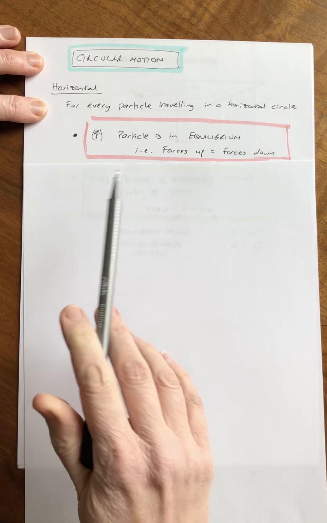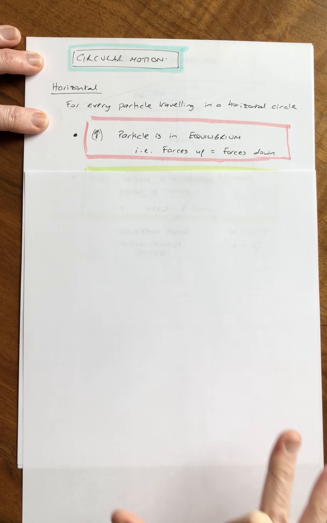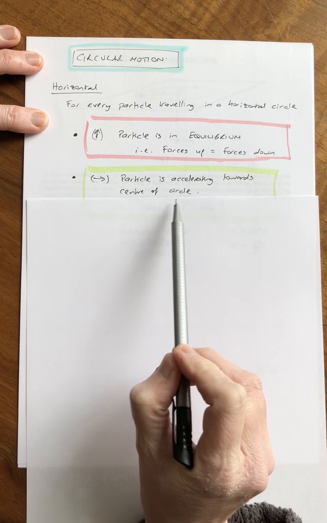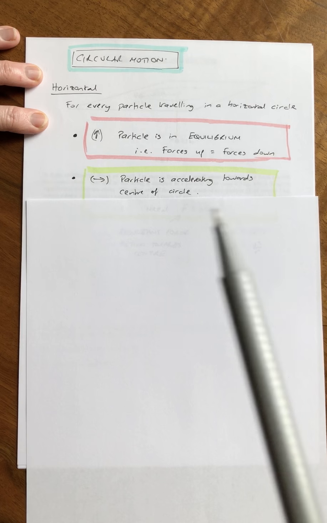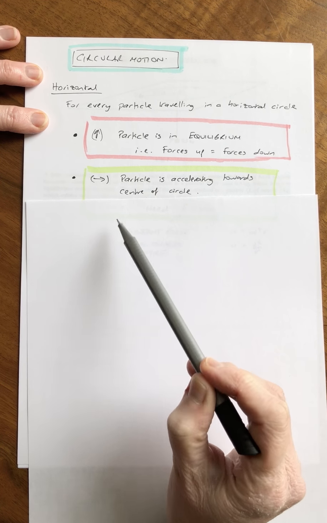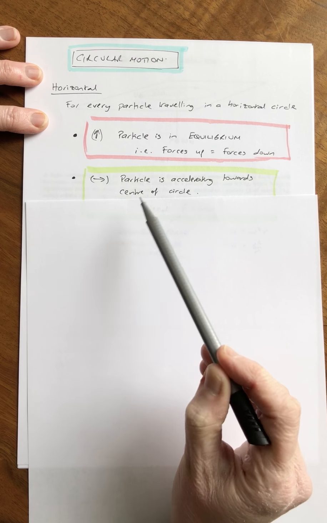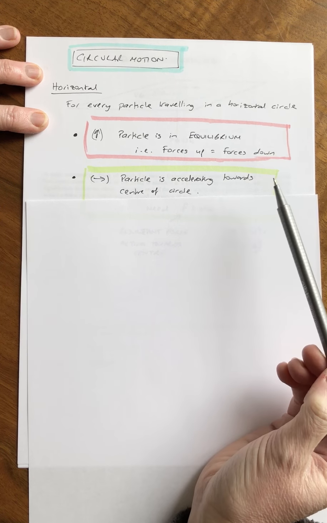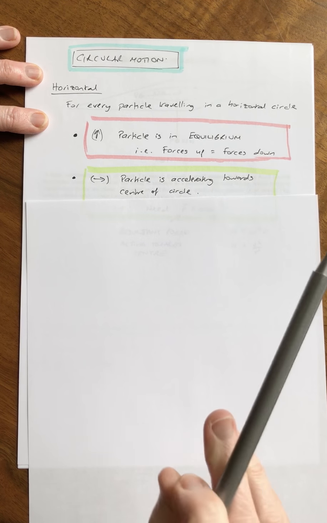The more interesting part is what's going on horizontally. The particle is accelerating towards the centre of the circle. Of course, that is because even though the speed is constant, because it's always changing direction, that means that the velocity is changing. The velocity is changing, so there's got to be an acceleration, and that is towards the centre.